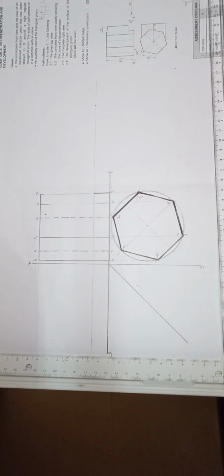In today's video we are looking at the grade 12 question 2, which is interpenetration and development. We are given the incomplete front view and top view of an equilateral triangular prism that has been shaped to fit around a right regular hexagonal prism, and the axes of both prisms lie in a common vertical plane.